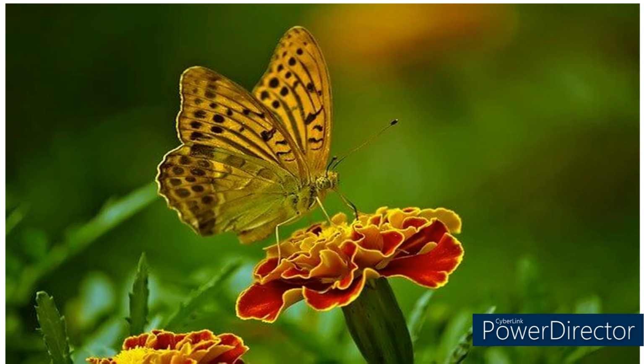At this last stage of the life cycle of a butterfly, adult female butterflies lay their eggs on some leaves, and the life cycle of a butterfly begins again.